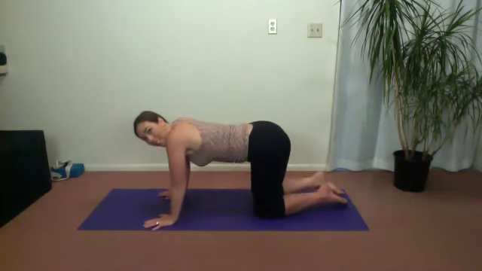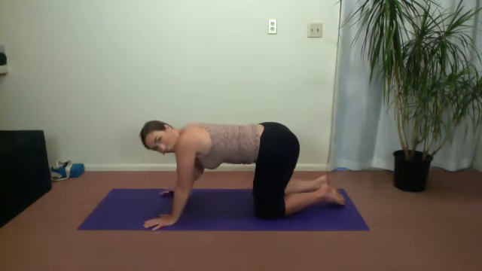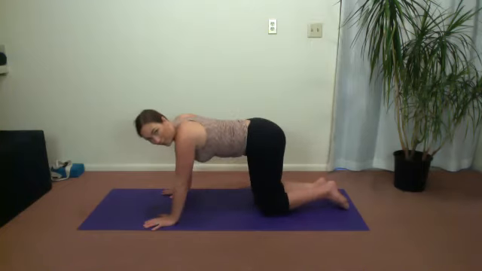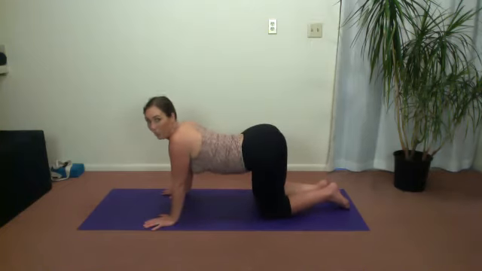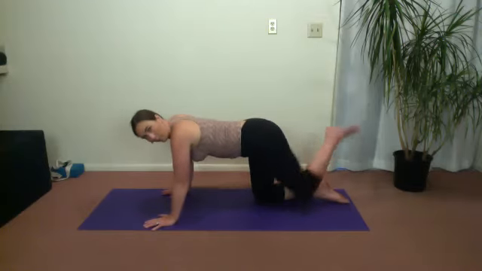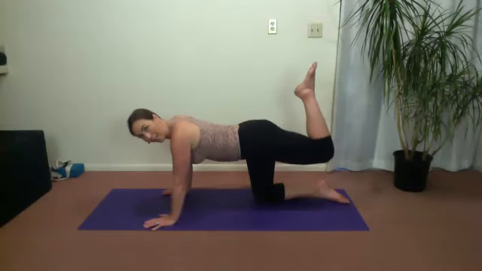Now, if your back doesn't love that much extension, really turn on your belly so that you're in some protection of your back and it's not just swaying way down into that. You choose what feels appropriate for you. Second side.